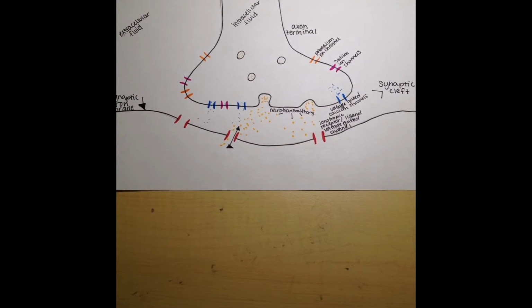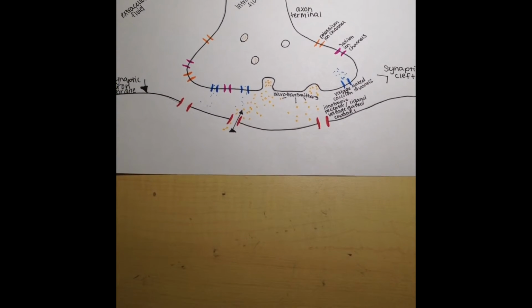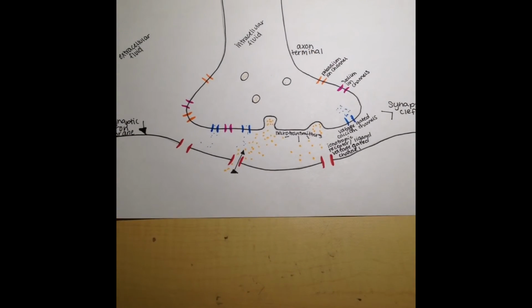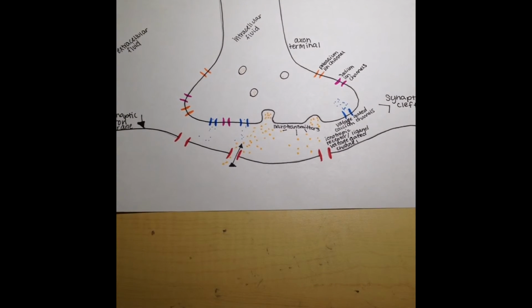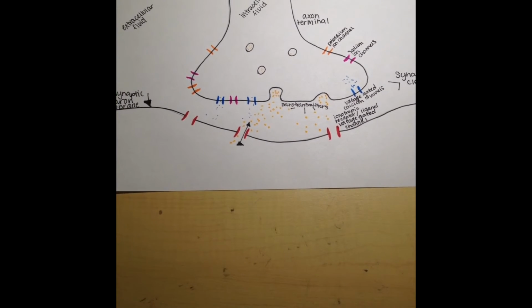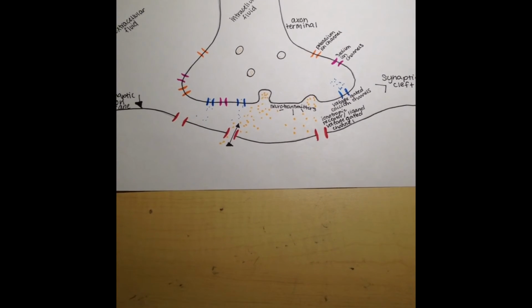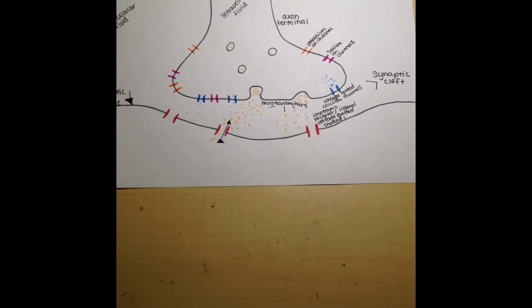The synaptic delay is the time that it takes for the neurotransmitters to pass from the presynaptic neuron to the postsynaptic neuron. Once the neurotransmitter gets to the postsynaptic neuron, the ionotropic receptor, or the ligand-gated ion channel, opens and the neurotransmitter passes through to the postsynaptic neuron membrane.